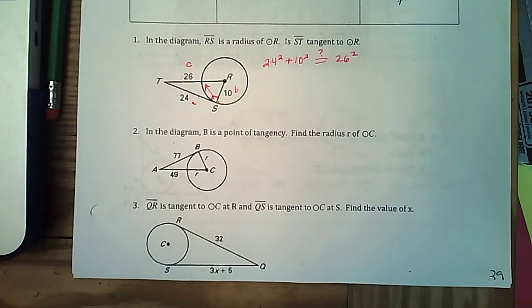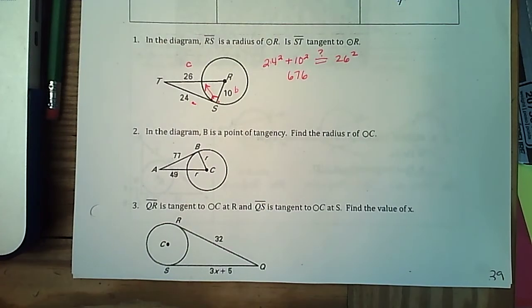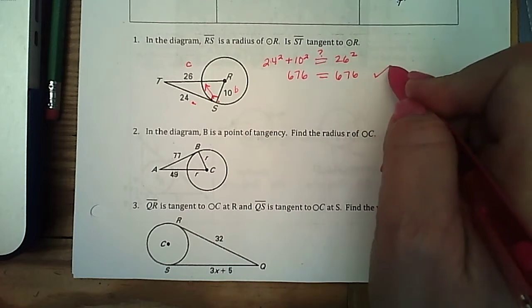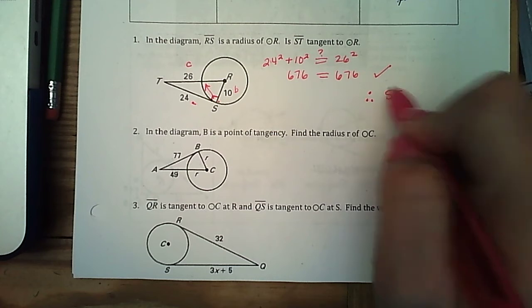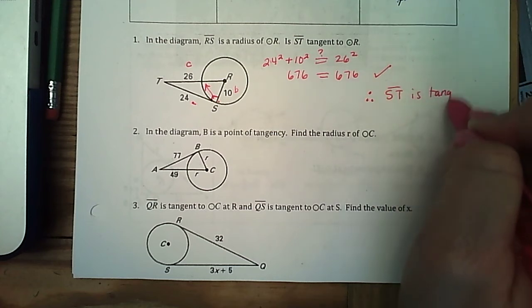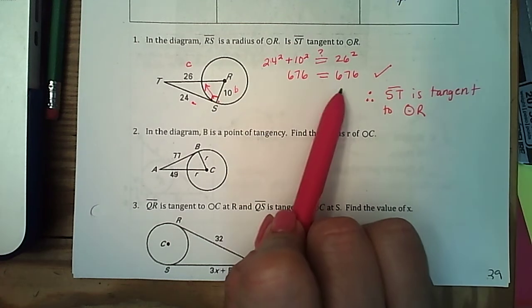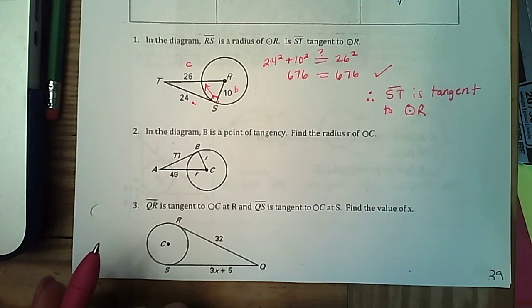So let's do some math. 24 squared plus 10 squared is 676. 26 squared is 676. So they are equal, therefore ST is tangent to circle R because the Pythagorean theorem holds true. He's a right angle. All you're doing is proving he's a right angle.